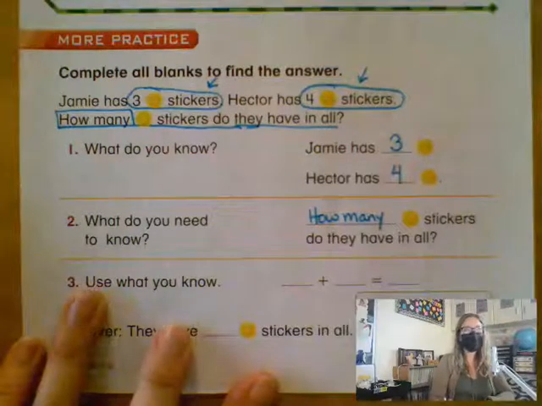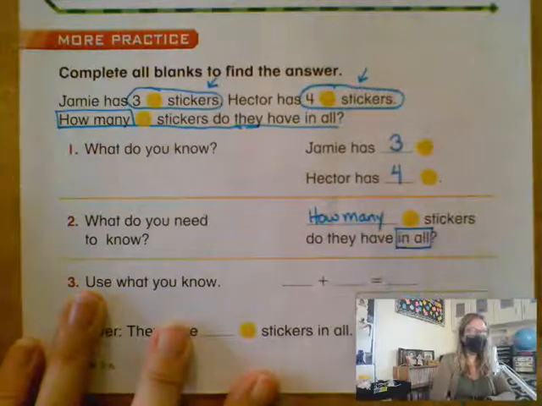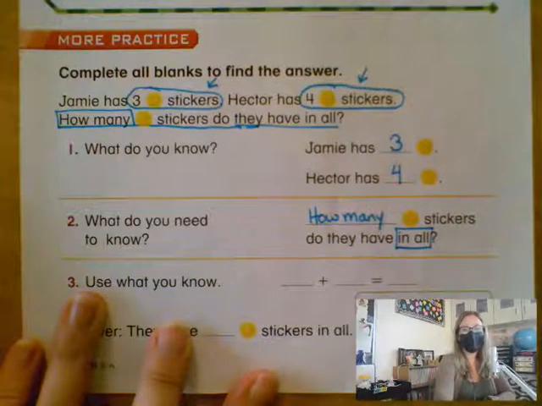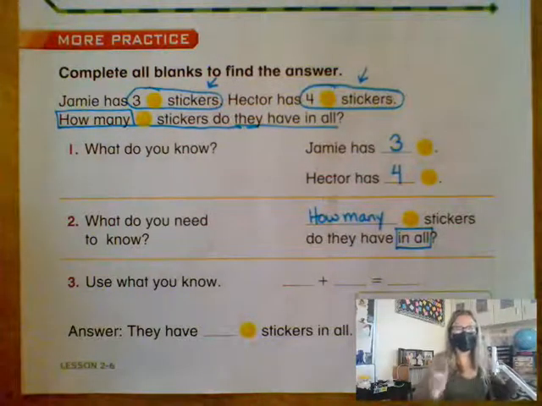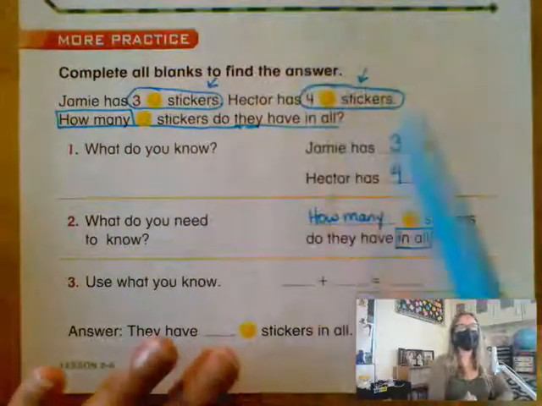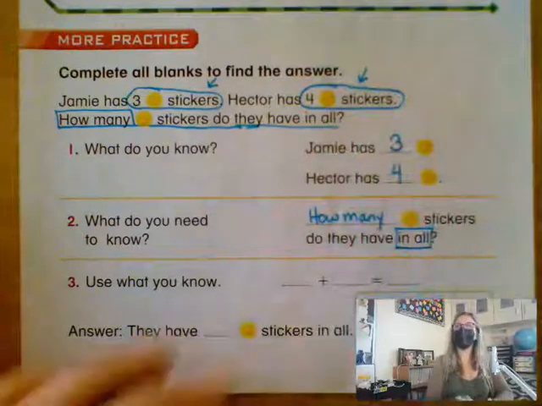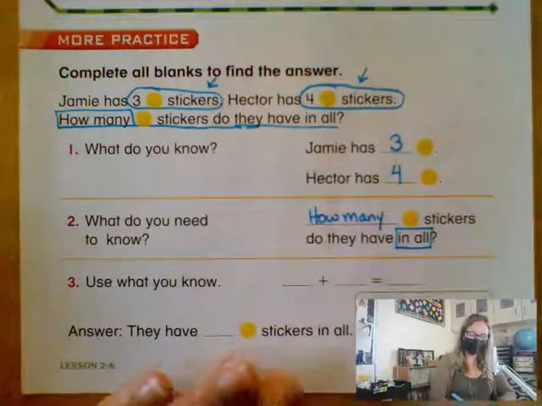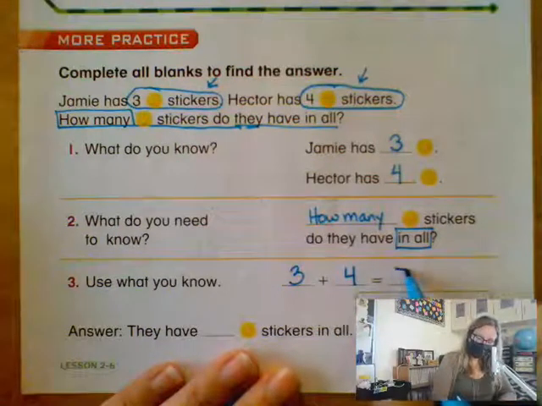So let's use what we know. Let's take our 3 and our 4 and let's find out how many in all. Who can give me a number sentence? Emma, can you give me a number sentence? All right, so we need our number sentence. We have 3 stickers and 4 stickers, and we need to know how many in all. Austin, what would our addition equation look like? 3 plus 4 equals 7.